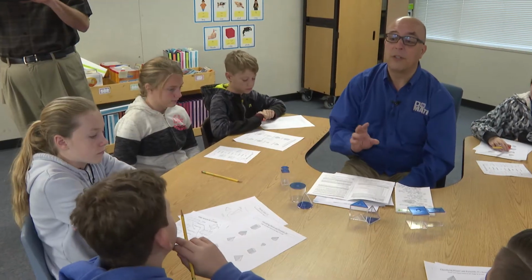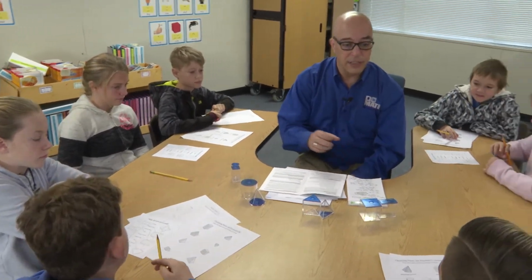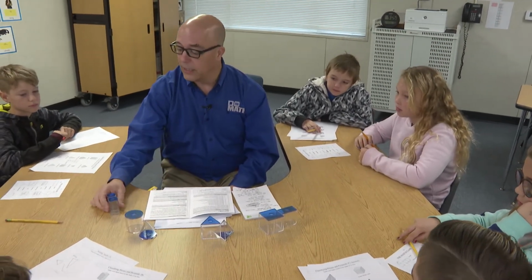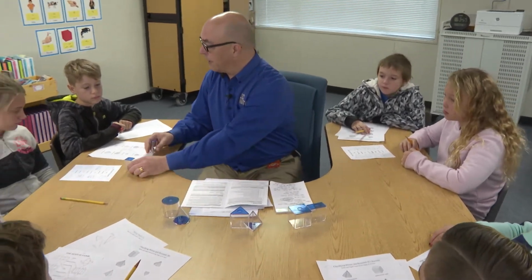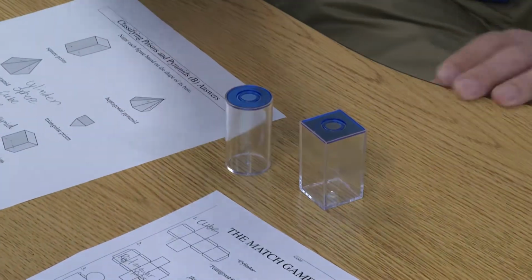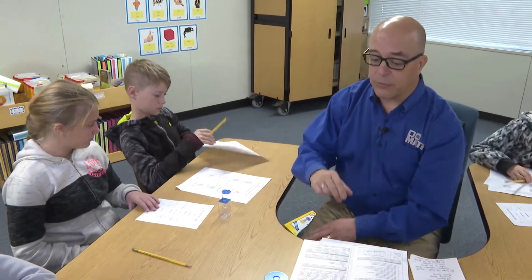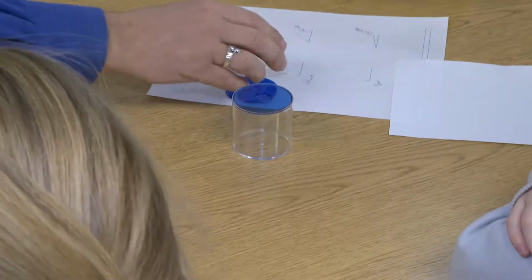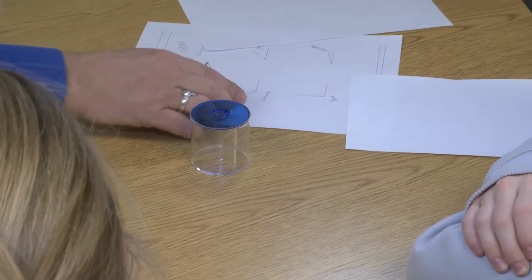And what you're going to do is compare and contrast anything that you find with the solids, okay? So you have a rectangular prism and a cylinder, all right? You can make notes on the back of the paper, compare, contrast what you've got. You have a cylinder and a cone, all right?